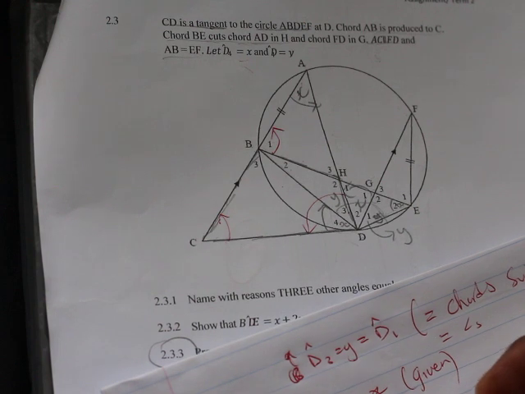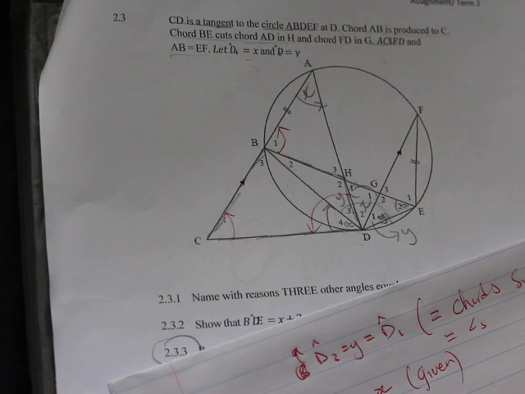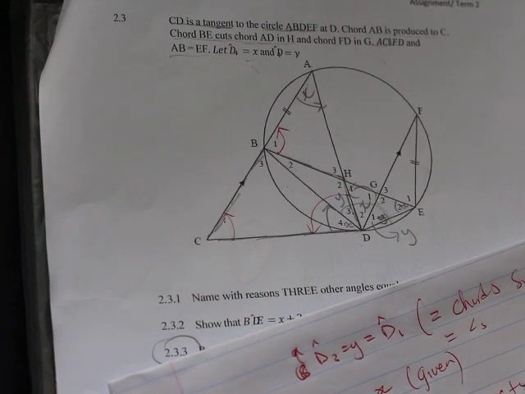So this is equal to angle D3 plus angle D4, which is just x plus y.